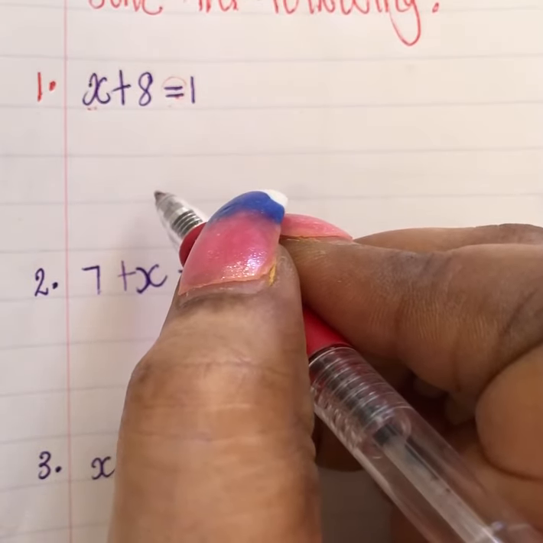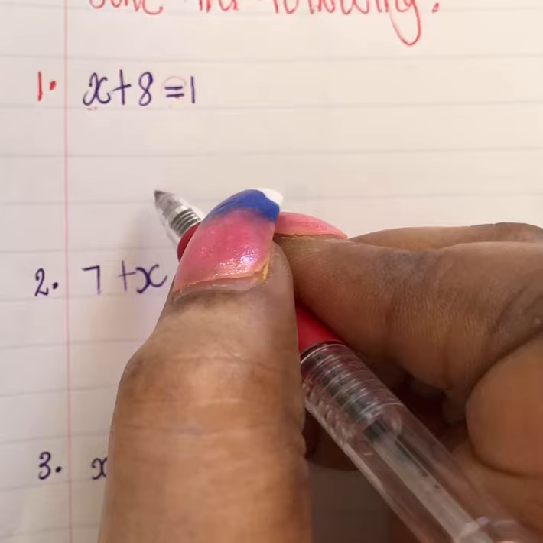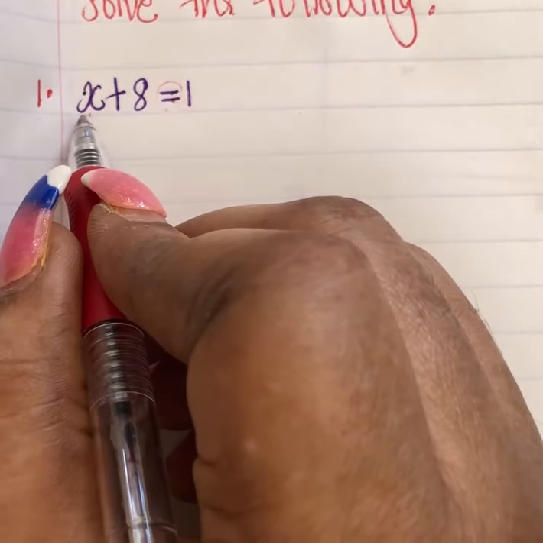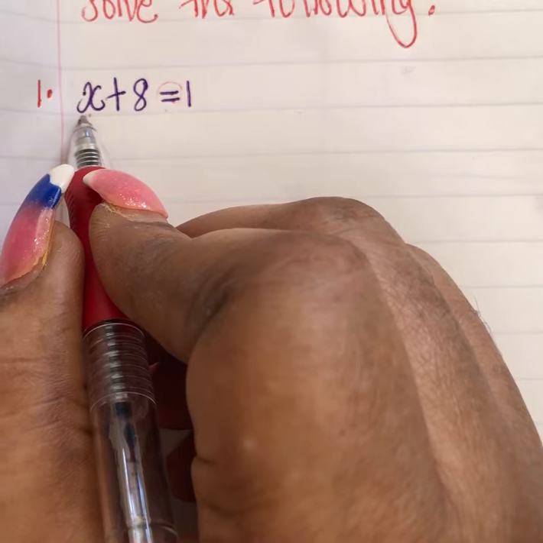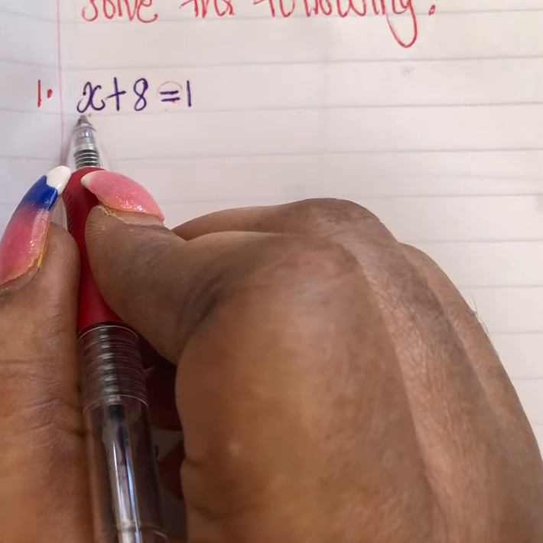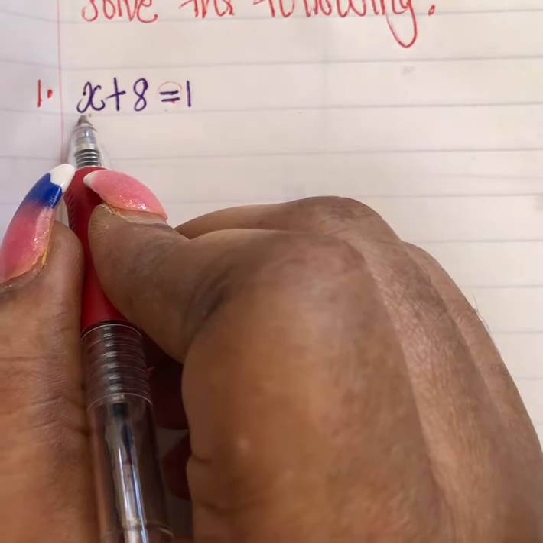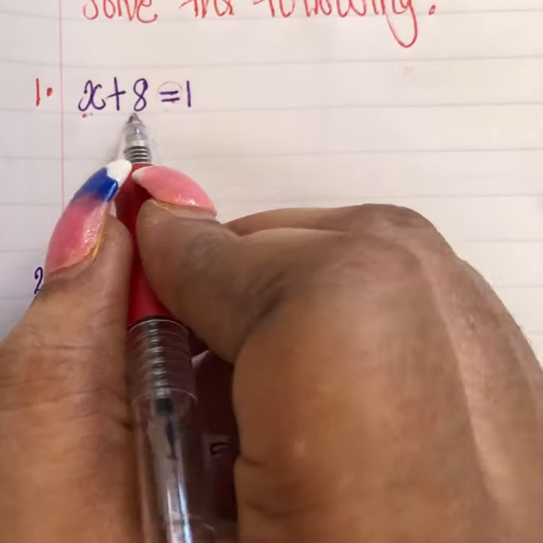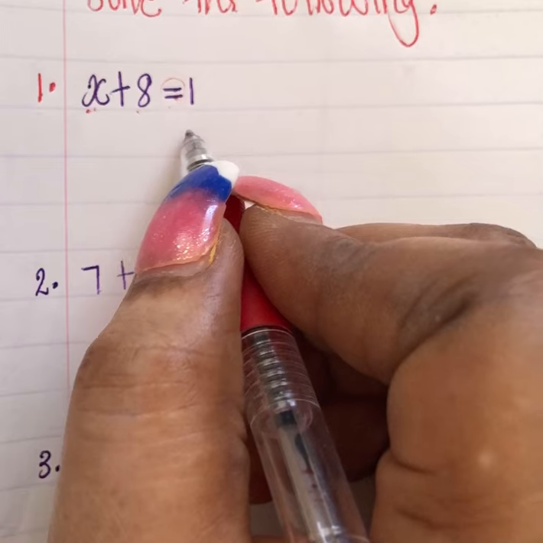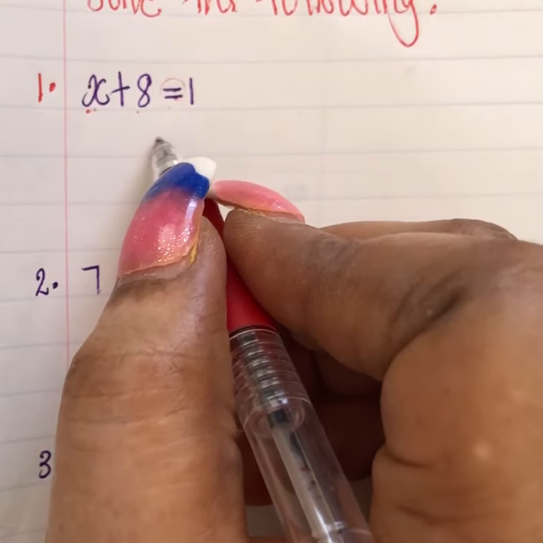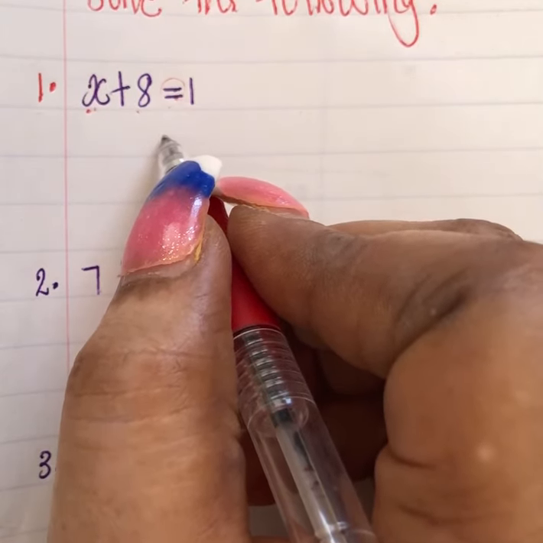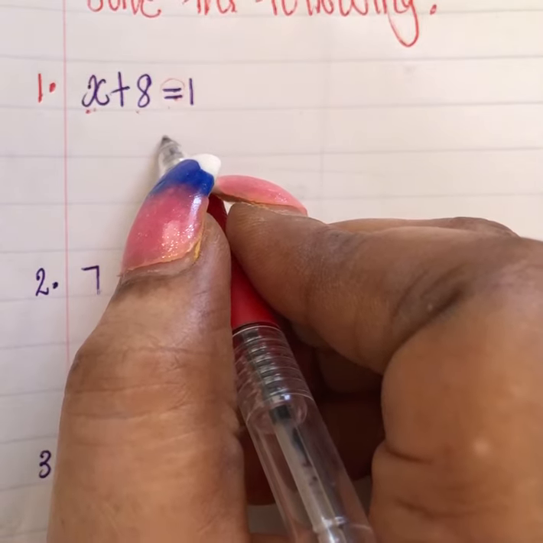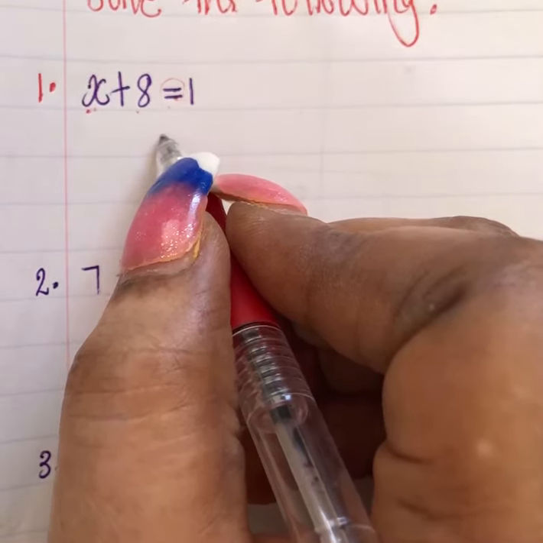I want to find a value for my unknown, which is x. So we work towards keeping our unknown on the left-hand side of the equation and connecting the other terms on the right-hand side. Of course, there is a little differentiation with some of the cases, but we are going to get there.